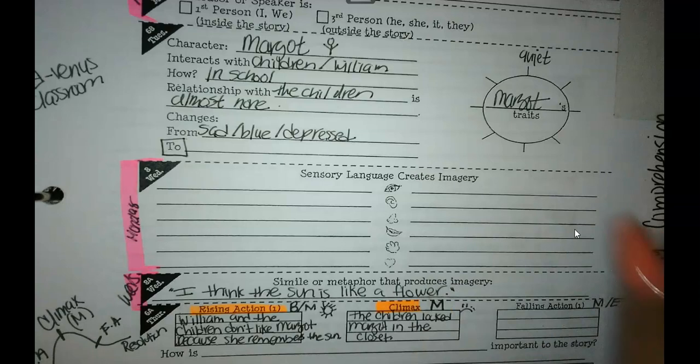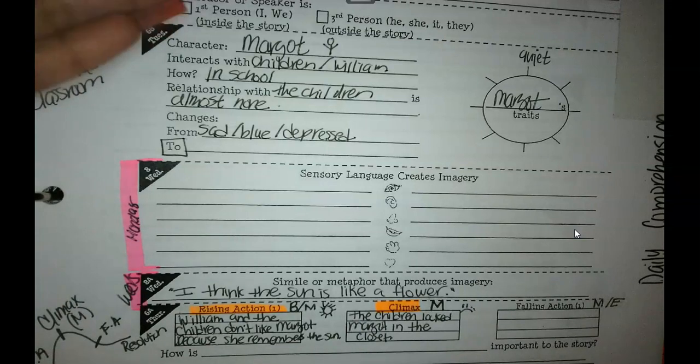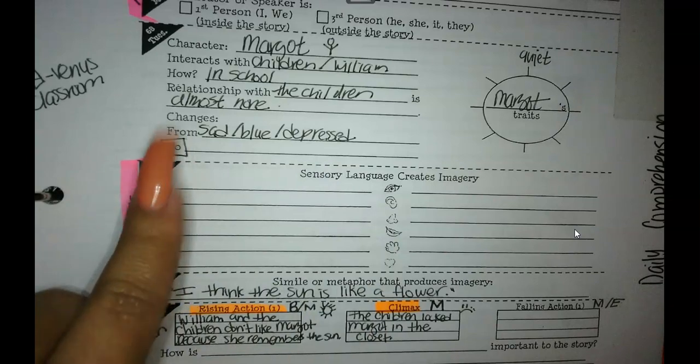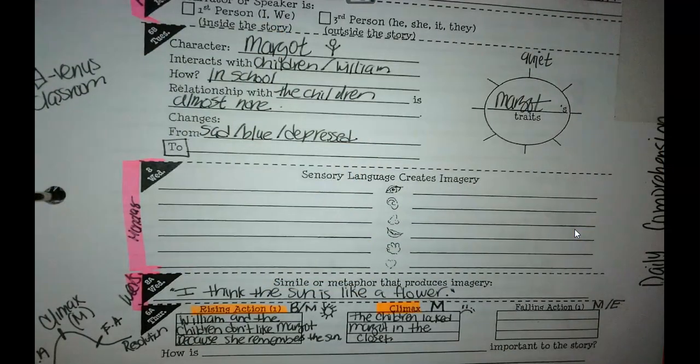Okay, so I'm going to go ahead and pause here. We're going to finish reading the selection in class, so be ready to read. And we're going to go ahead and finish these sections that we started. So you're going to tell me if it's a simile or metaphor, and how do you know that? And then you're going to tell me, how did she change, and what are some other character traits? So if you already have some answers, definitely go ahead and write them. And I will see you in the live session.